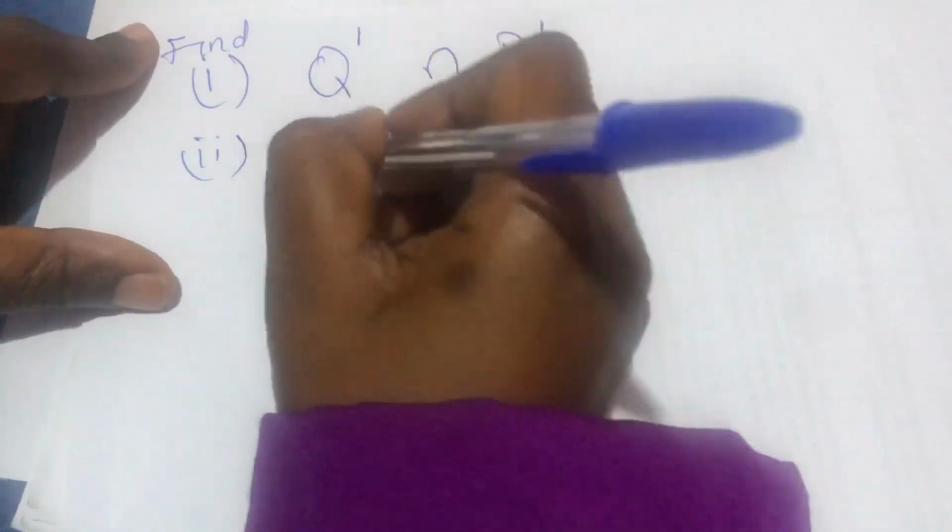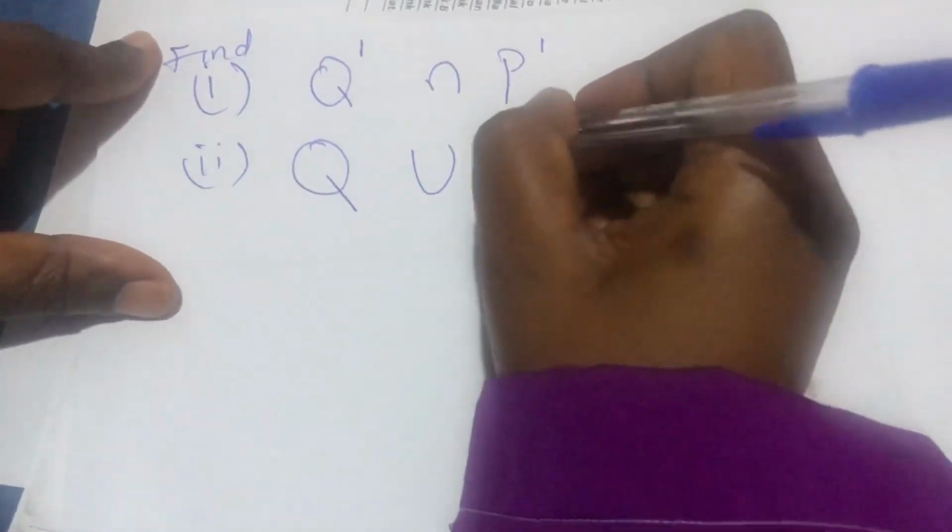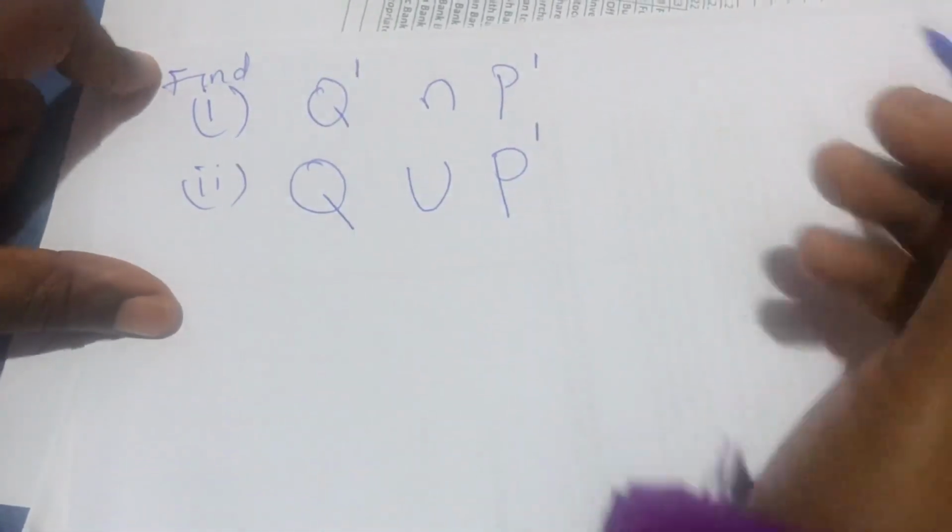Q prime intersect P prime. 2. Q union P prime. And that's that.